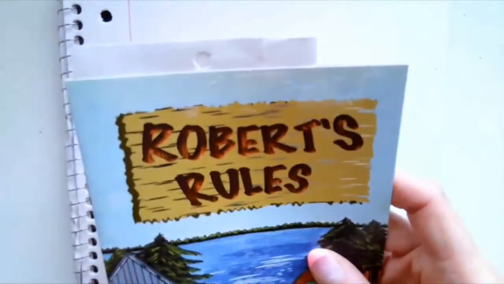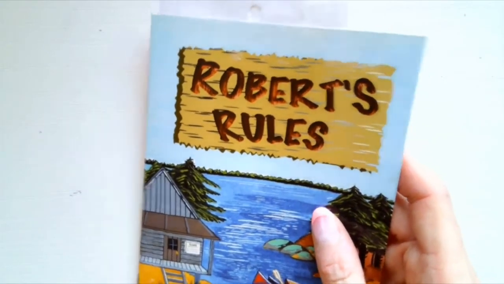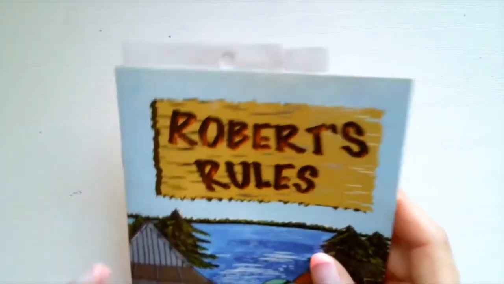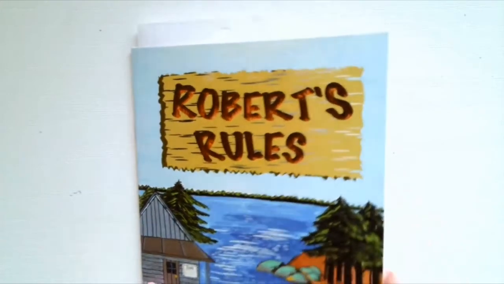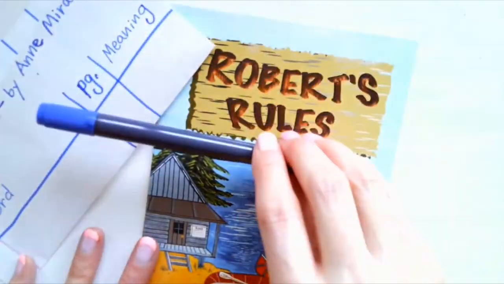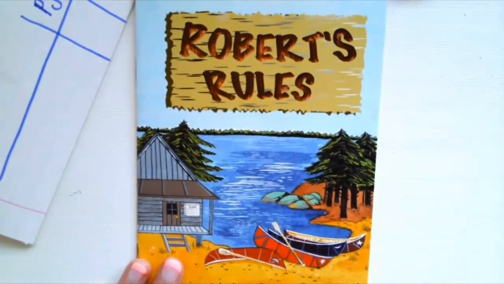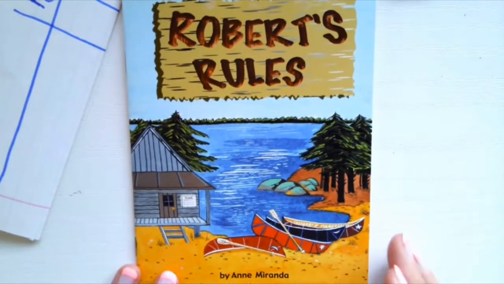And now I've got a quick and easy place to write my words as I'm reading. It also doubles as a handy bookmark. When you are reading a chapter book, it can be very useful to have a bookmark to save where you stopped reading last. Okay, we have our book, we have our tool, we have something to write with. We are ready to begin reading Robert's Rules by Anne Miranda.